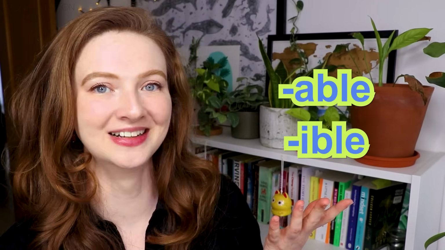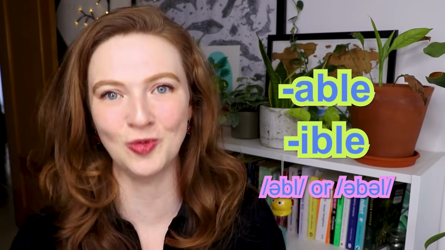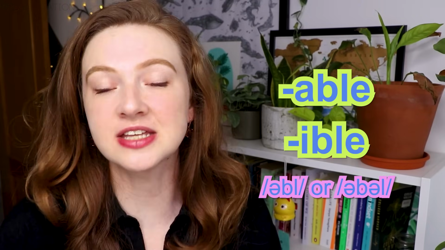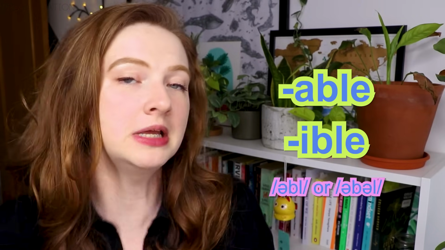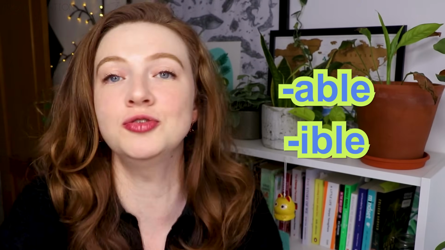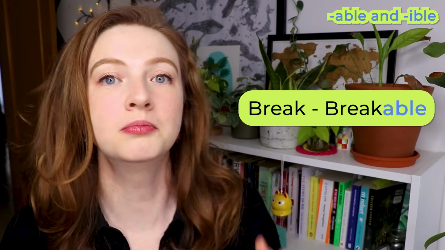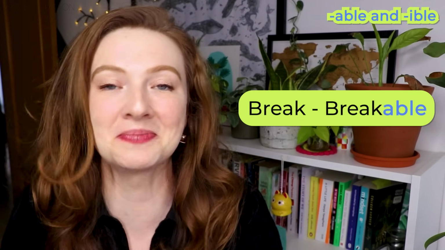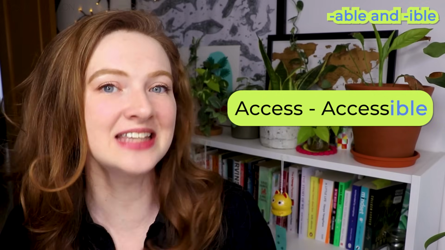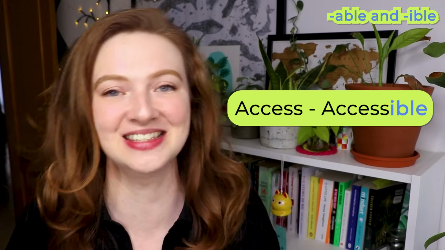The next suffixes are able and ible. They are pronounced exactly the same way. You use this to form adjectives for things that can be done. In other words, you are able to do those things. For example, break, breakable. Breakable, you can break something. Access, accessible. You can access something.